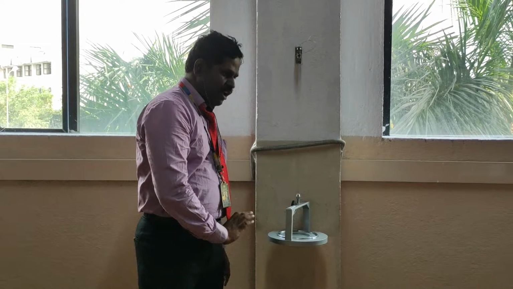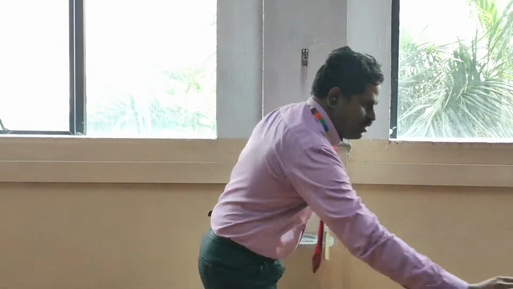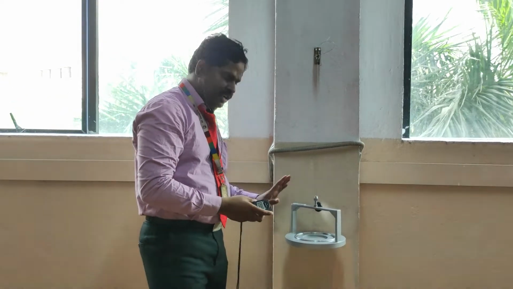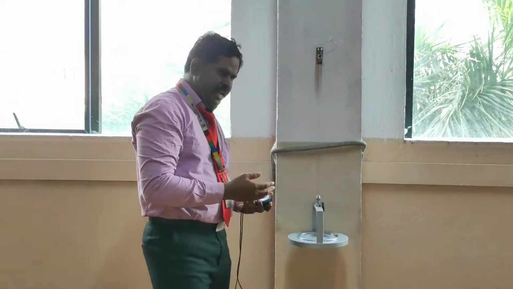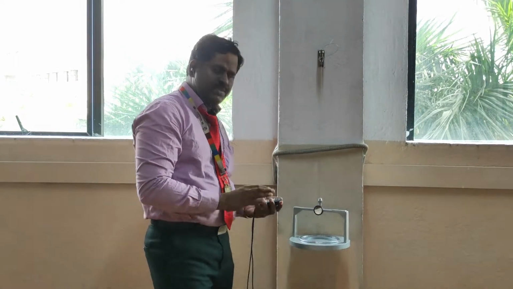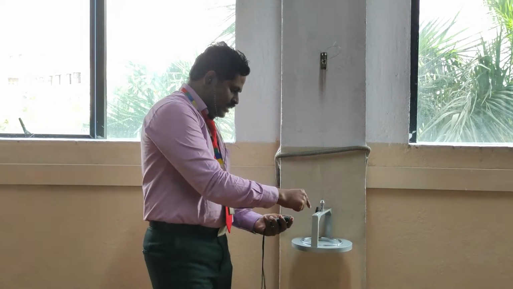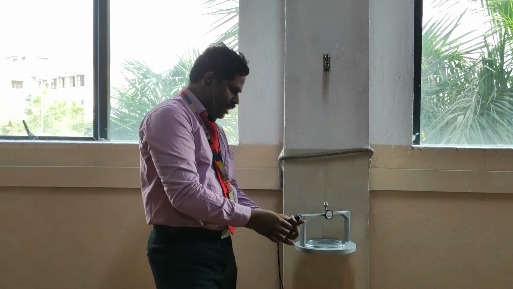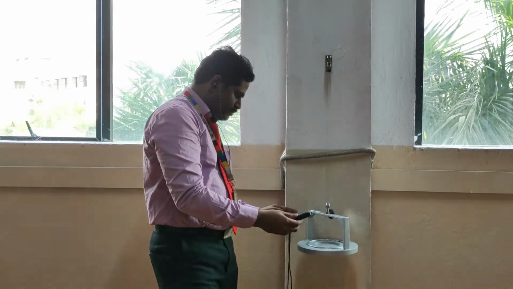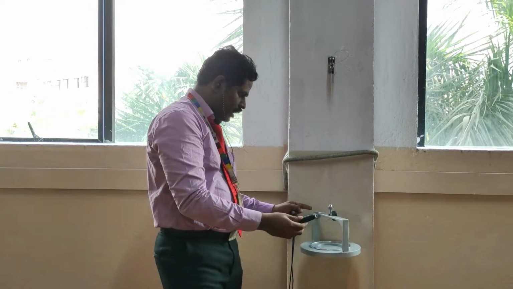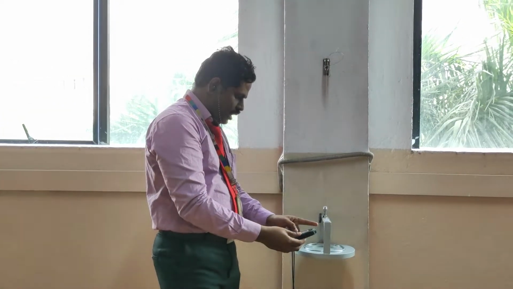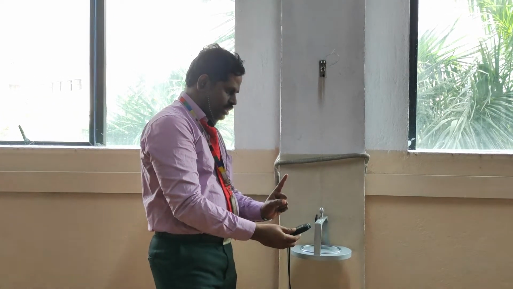Initially we will leave the first oscillation, since there may be some error from the back lash issues. So leave the first oscillation, and from the next oscillation onwards we will start. Now I consider this a reference point and start the clock from here. When it goes to the maximum displacement and the point comes back over here, it is counted as one oscillation.